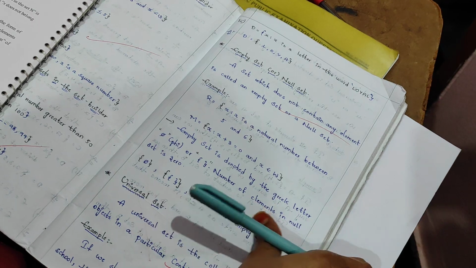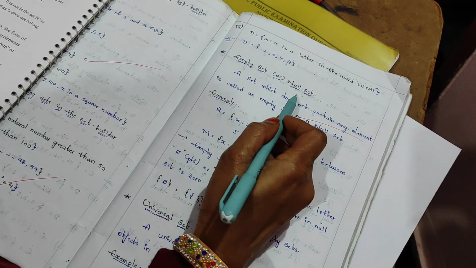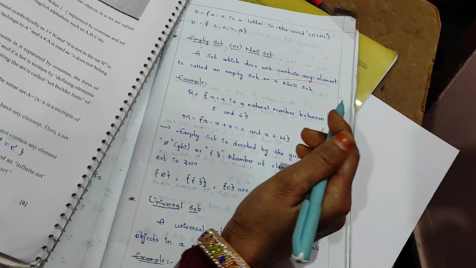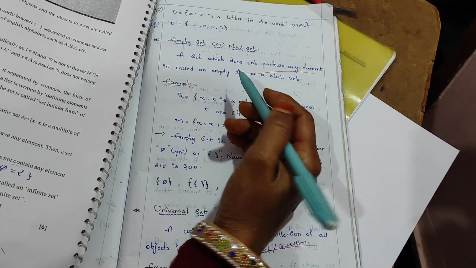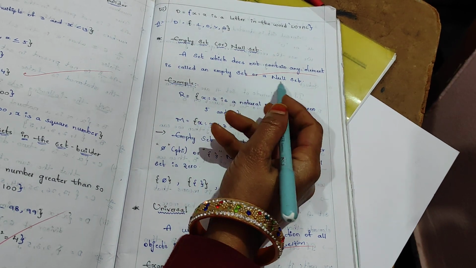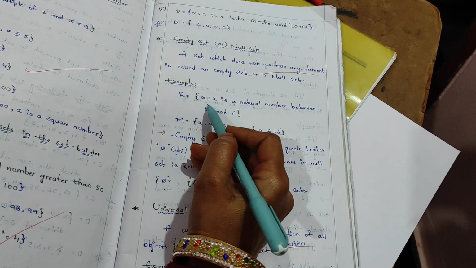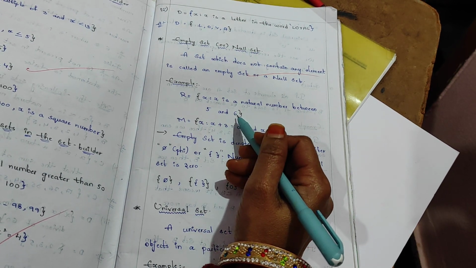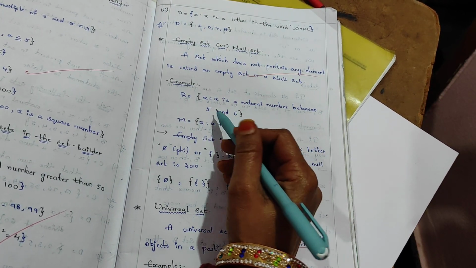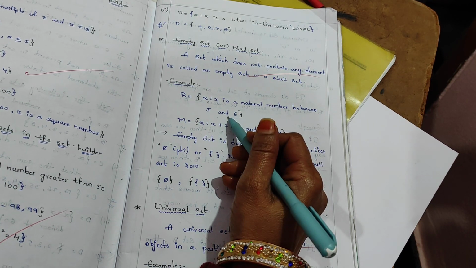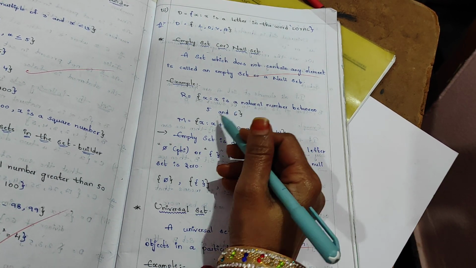You can also see the definition here: empty set or null set. A set which does not contain any element is called an empty set or a null set. Example: x such that x is a natural number between 5 and 6. Will any natural number be between 5 and 6? No. After 5 we get 6 only. So that is an example of an empty set.